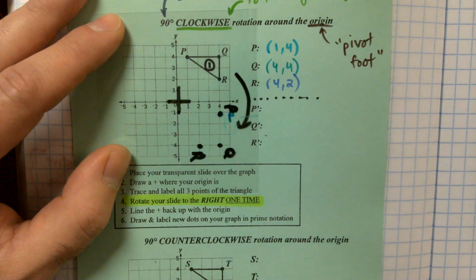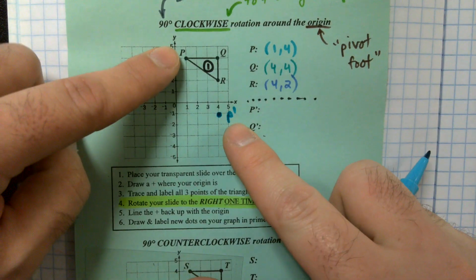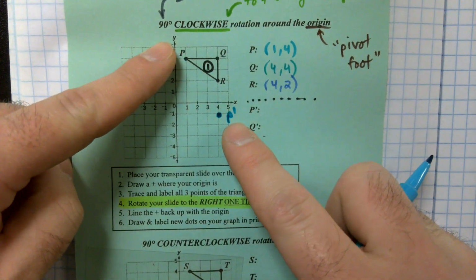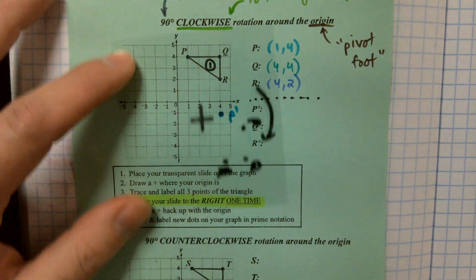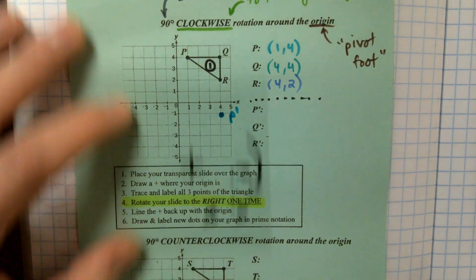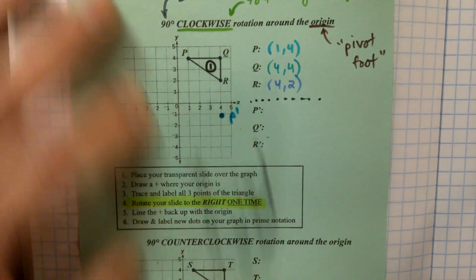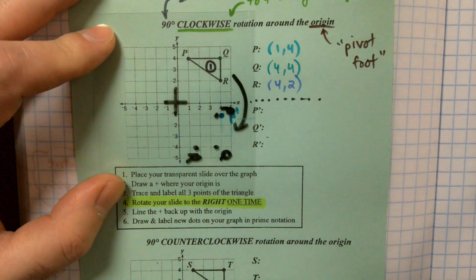That's why we label the slide, so I know, oh, there's P. Because as we can see, P and P prime are in much different positions. That's not something we could just count to. Okay, then I put my slide back up. Another reason we put that plus at the origin is so we can always line it back up perfectly.